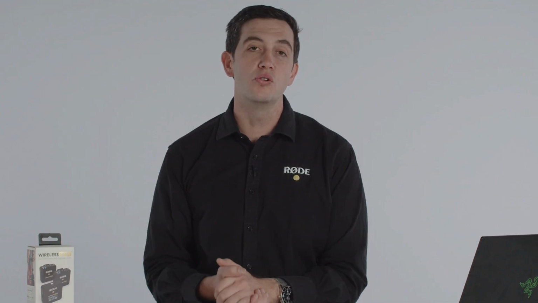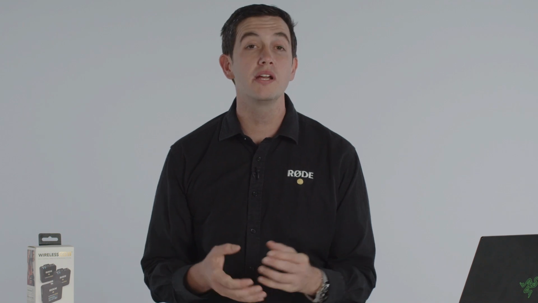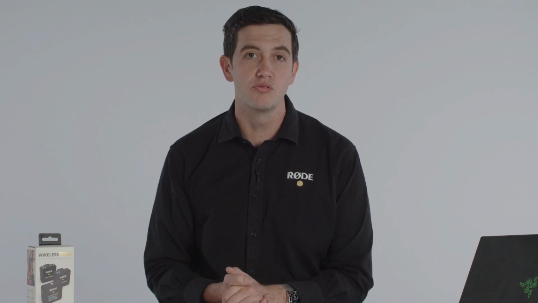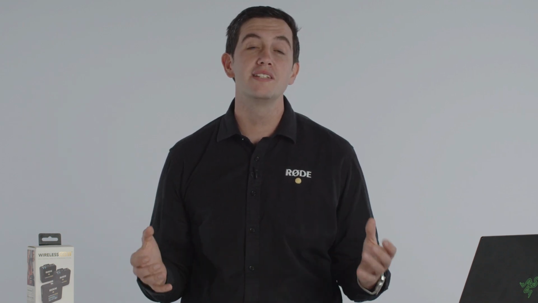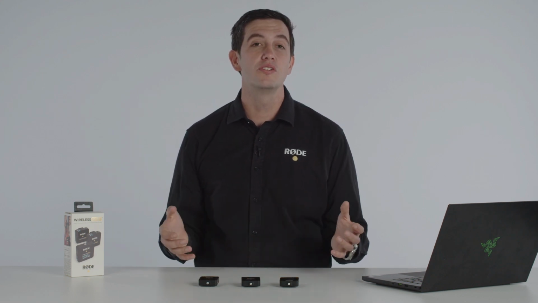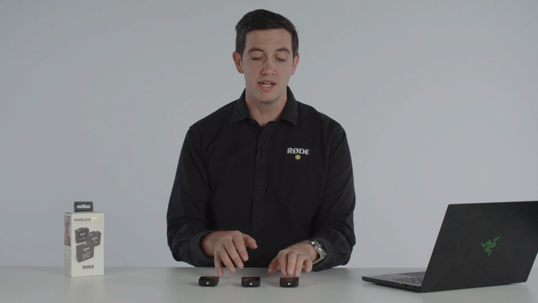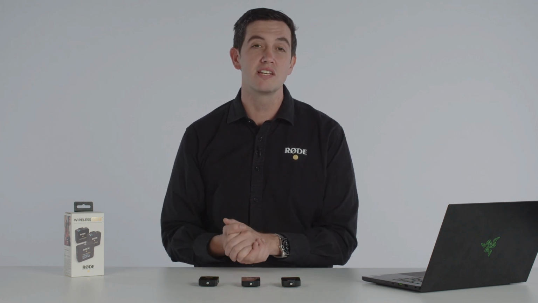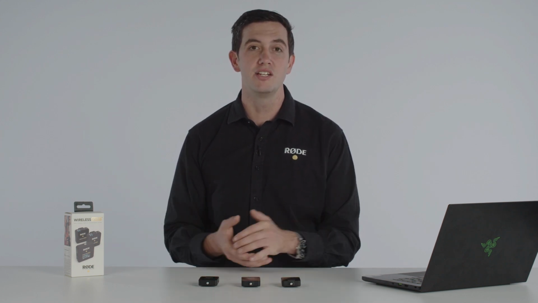Once you've uninstalled the beta version of RØDE Central, simply go to the RØDE Central download page on the RØDE website. From here, you can download the latest production version of RØDE Central for your PC. Install the latest RØDE Central for PC, and then simply plug in one by one each of your transmitters and your receiver, click on the settings wheel, and follow that same process that we explained earlier for factory resetting each unit.